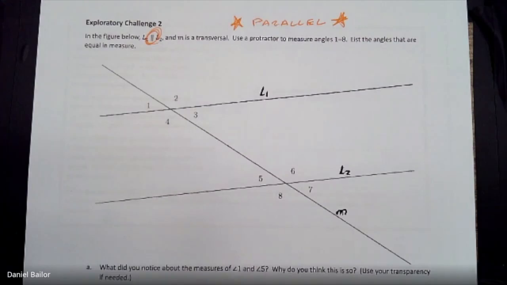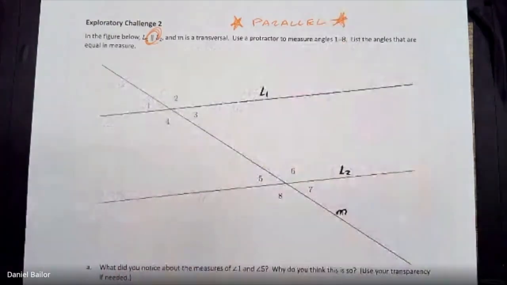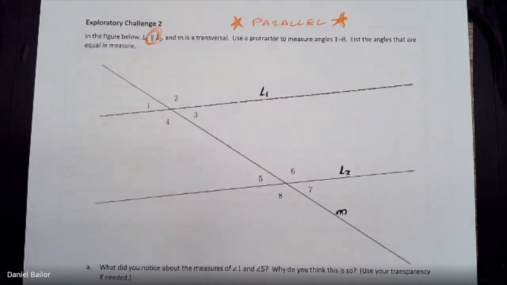And then the next step is it wants us to measure the angles 1 through 8 using our protractor. Well, I showed you how to use a protractor on the last lesson. I'm not going to show it to you again. If you want, you can pause the video right now. You can practice using your protractor to measure the angles. But right now, I'm just going to tell you what the angles measure so that we can move the video along a little faster. If you're watching the video, you can go back and measure them yourselves with your protractor.